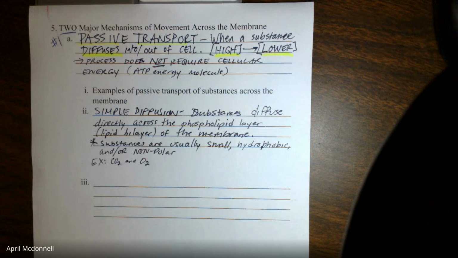Take a deep breath in. Oxygen is going into your body, and oxygen is then diffusing into your blood and then diffusing into your cells. Oxygen is actually a nonpolar type of molecule, and it is also a very small molecule.